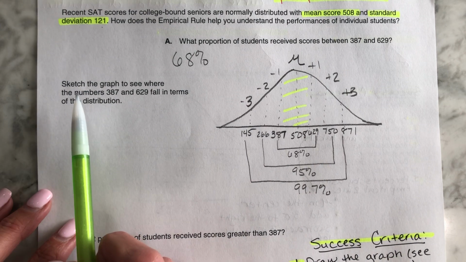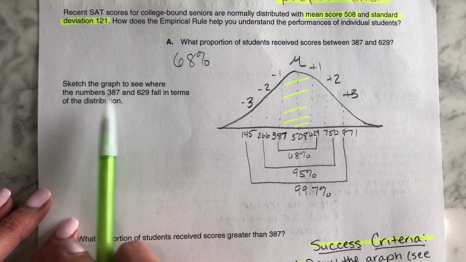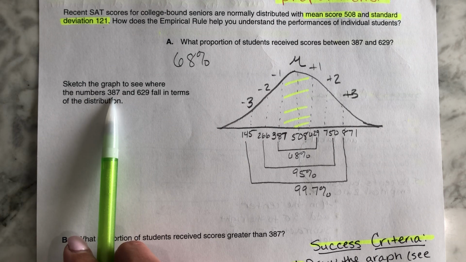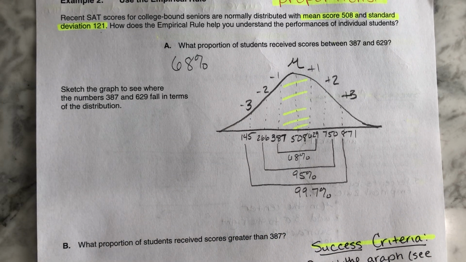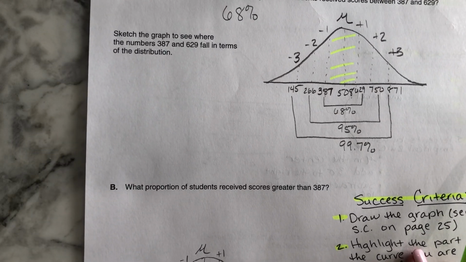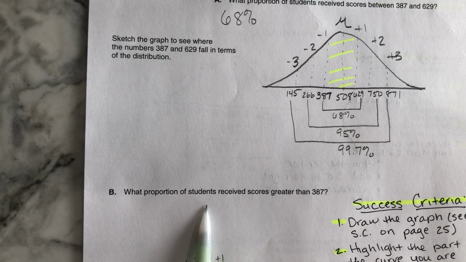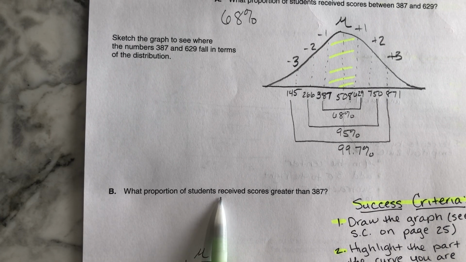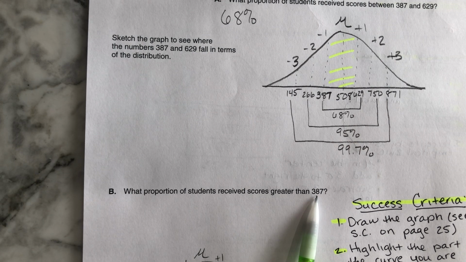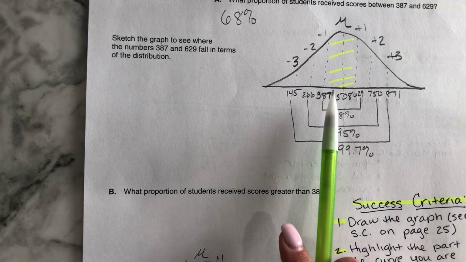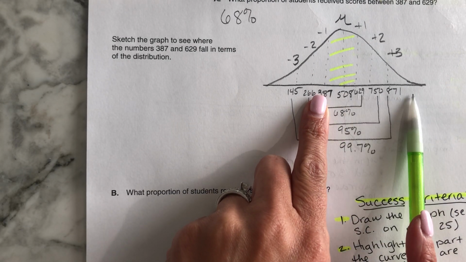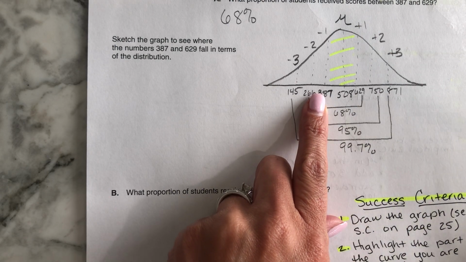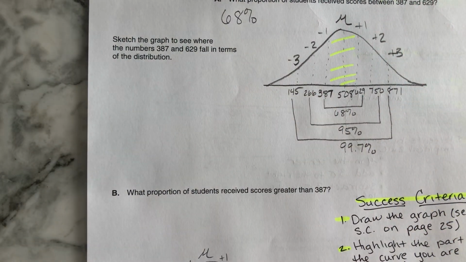Okay, now let's look at this one. Sketch the graph to see where the numbers 387 and 629. Oh, we already did that. Whoops, sorry, got it. Slow down here. All right, down here, this is what I was looking for. What proportion of students receive scores greater than 387? So here's 387, and the scores are greater to the right. So from 387 on, what is that percentage of students?